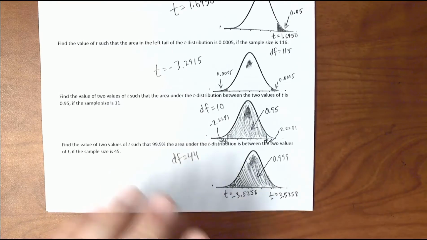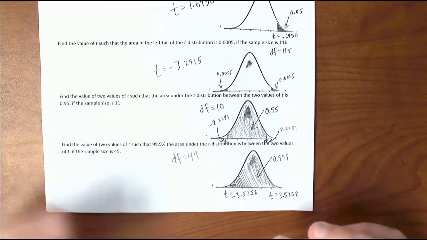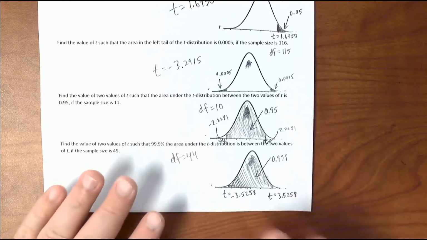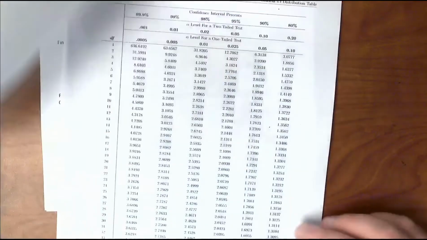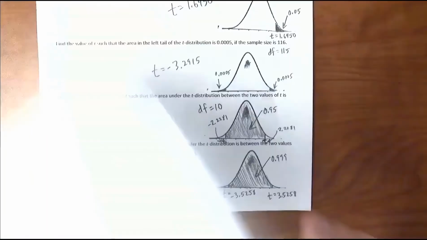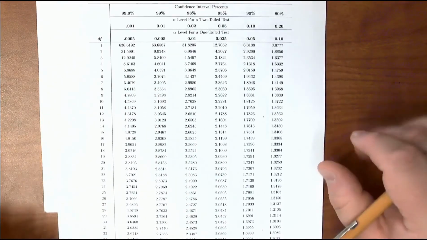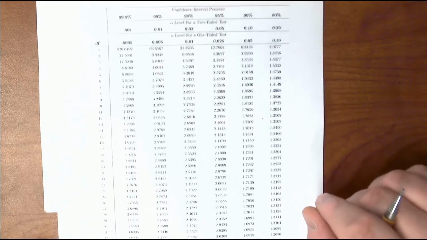But I wanted to show you how to find the positive t value and the negative t value, because being able to navigate this chart is important. We'll continue to use this chart in Chapter 9 when we talk about hypothesis testing. And if you take more statistics classes, you'll have to use the t-chart in the future or use technology.